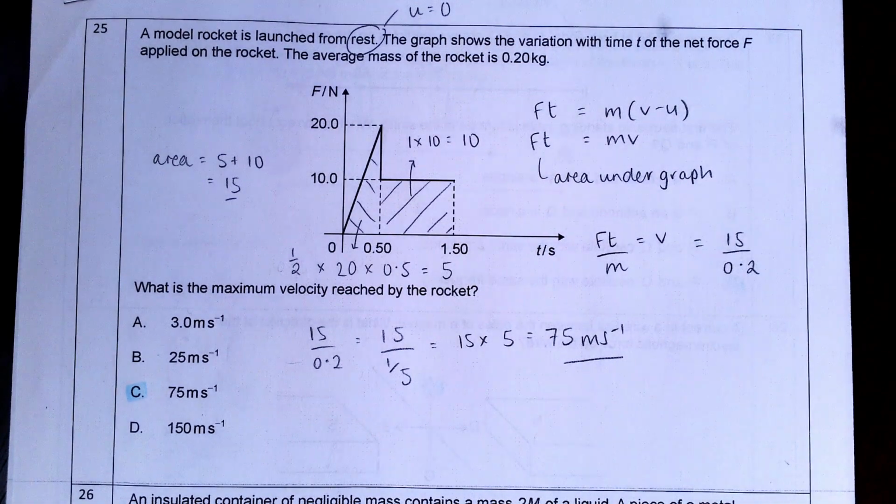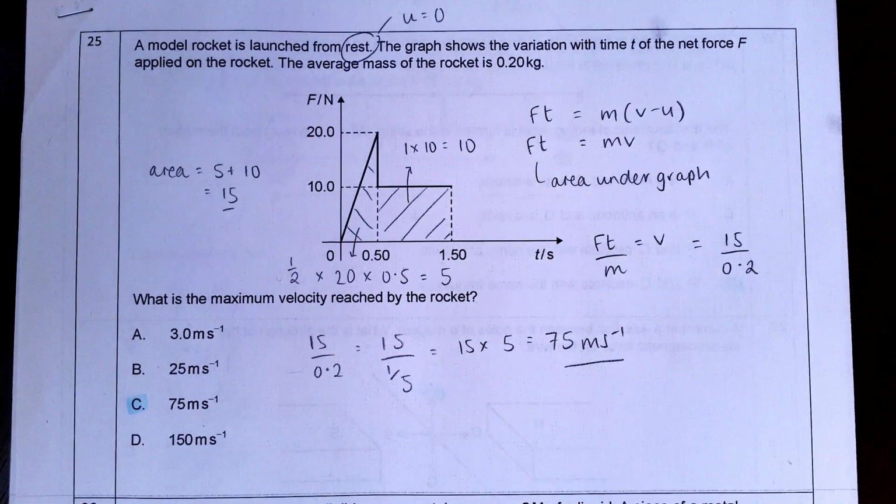Okay, so SL paper 1, question 25. A model rocket is launched from rest. This tells us that u equals 0. The graph shows the variation with time t of the net force F applied on the rocket. The average mass is 0.2 kilograms. What is the maximum velocity reached by the rocket?